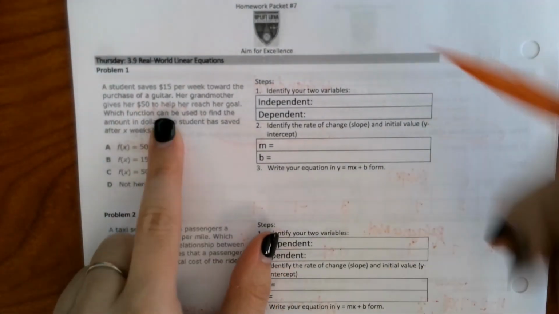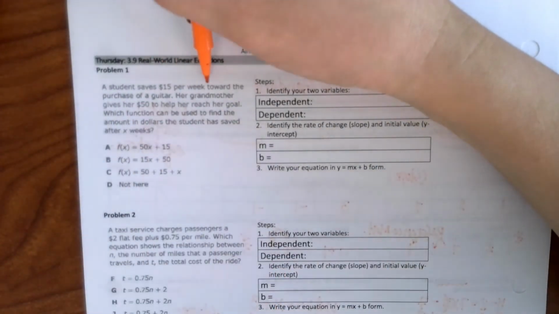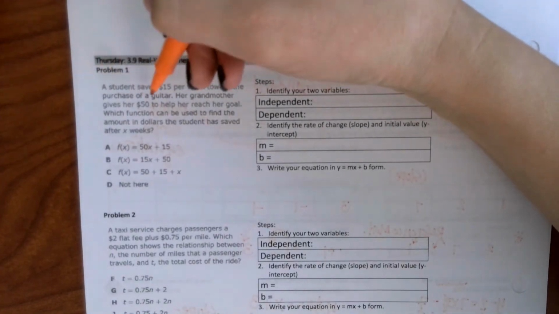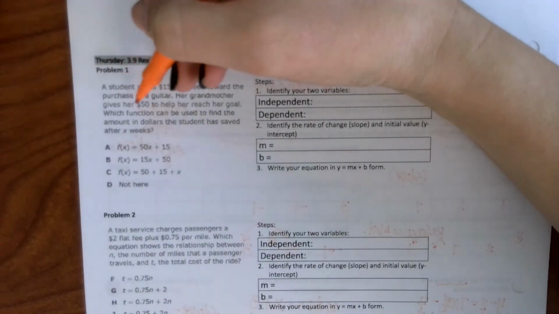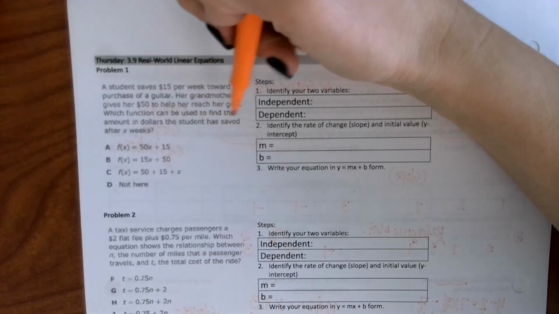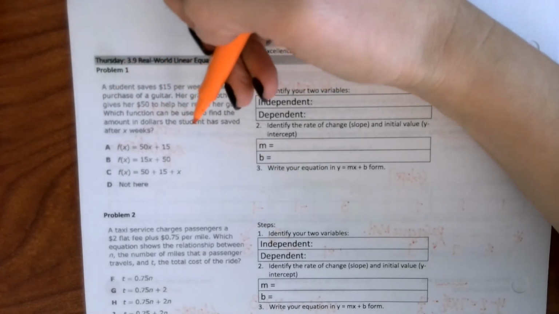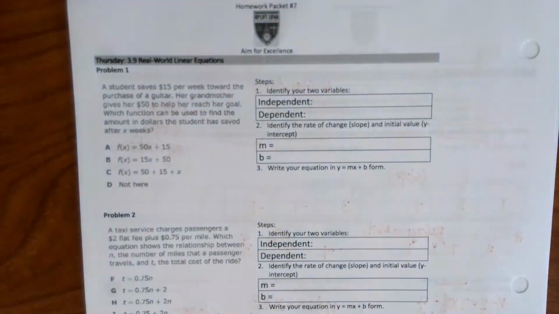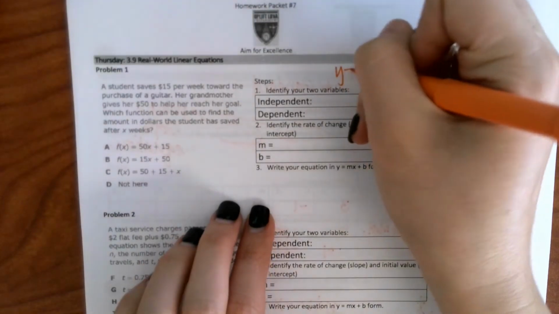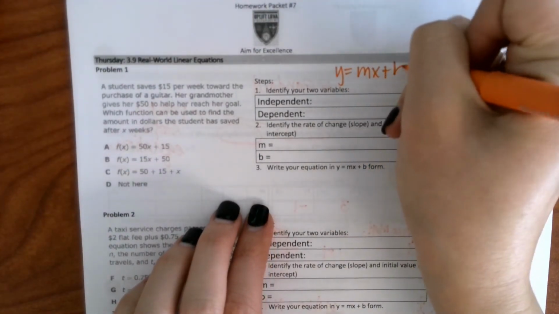It says a student saves $15 per week towards the purchase of a guitar. Her grandmother gives her $50 to help her reach her goal. Which function can be used to find the amount of dollars the student has saved after x weeks? Okay, so we need to get an equation in y equals mx plus b form.